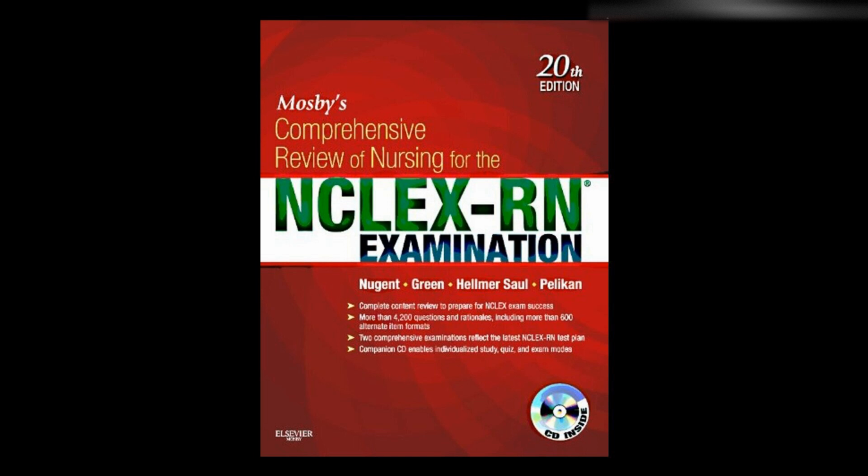64. For which client's laboratory data should the charge nurse notify the HCP? 1. The potassium level of 3.6 milliequivalent/L in a client diagnosed with heart failure who is taking the loop diuretic furosemide, Lasix. 2. The PTT level of 78 in the client diagnosed with pulmonary embolism who is receiving heparin. 3.